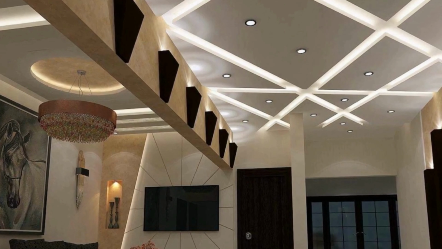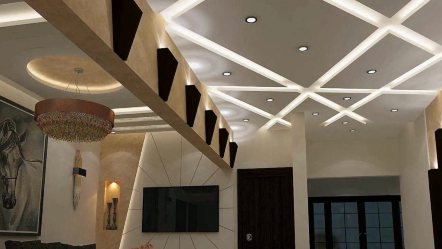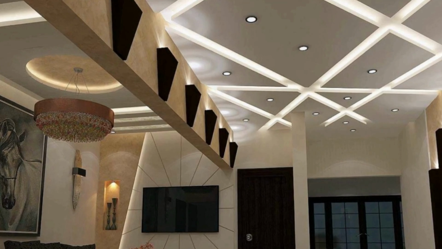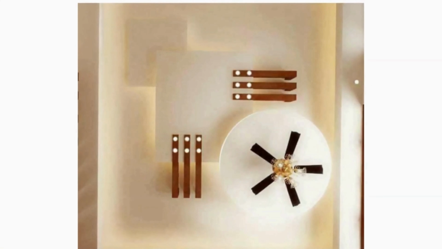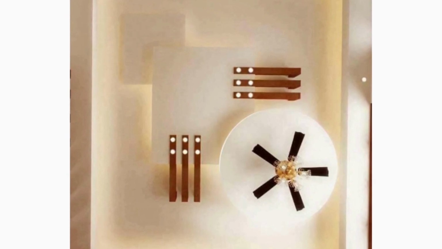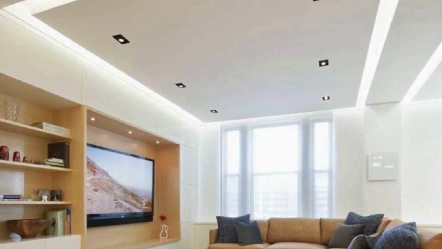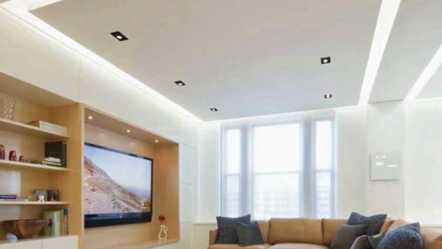Tip 10. Don't be afraid to mix styles. While it's important to consider the style of the room, don't be afraid to mix styles. A modern chandelier can look stunning in a traditional room, or a rustic wood ceiling can add charm to a modern space.